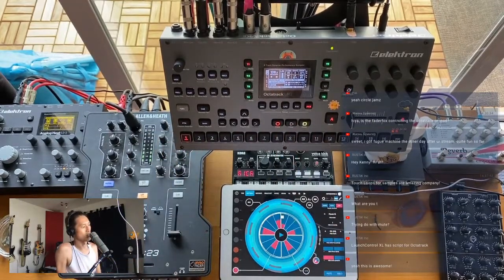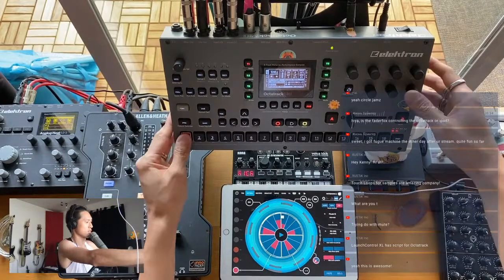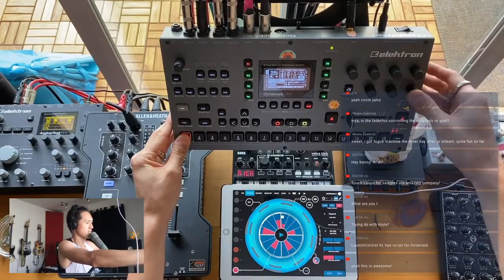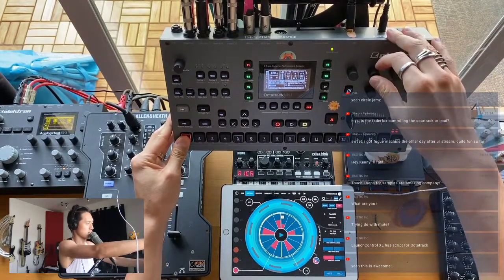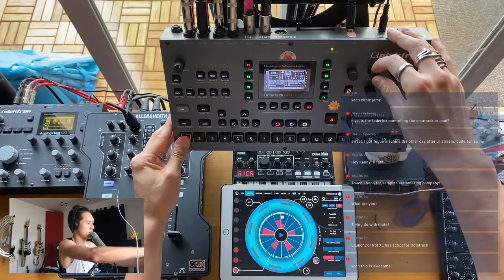It's a little too abrupt at that point. Poopy. So maybe if I reduce the mix, you're gonna hear it. It's gonna be super obvious. So maybe I reduce the time.